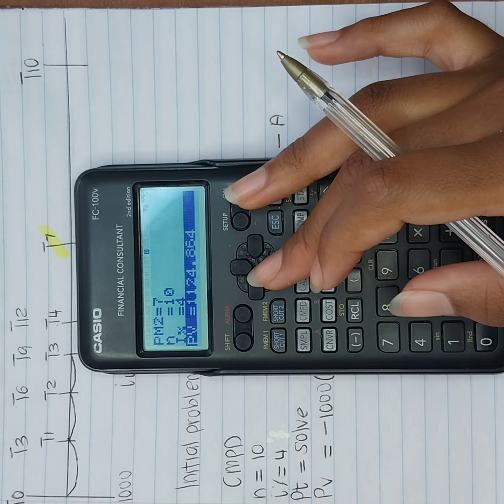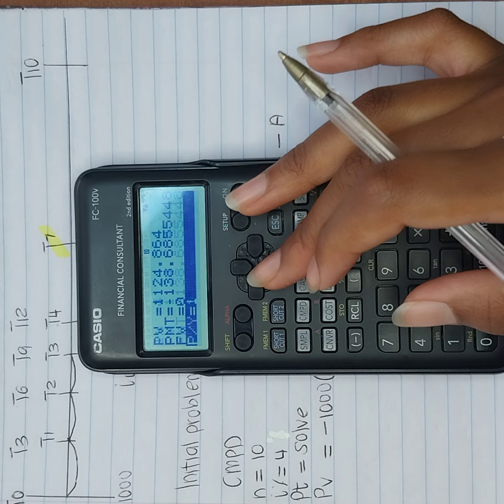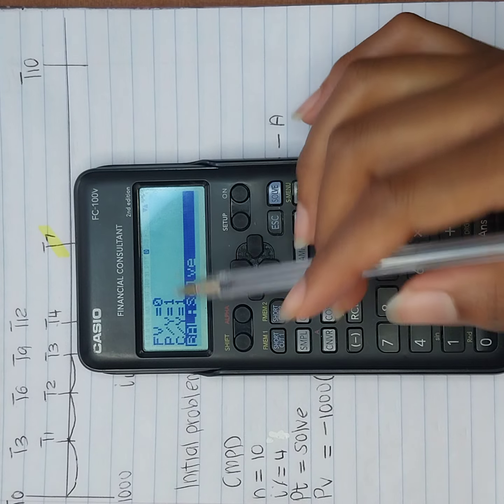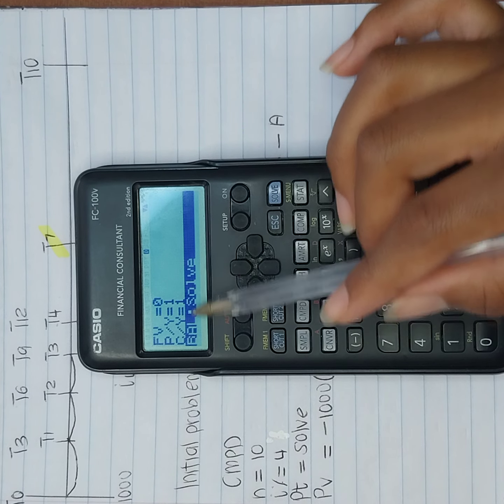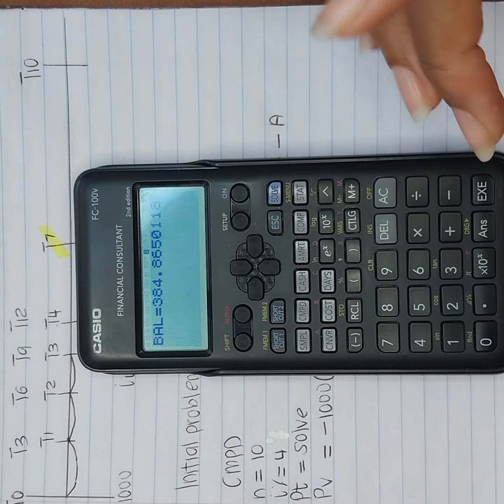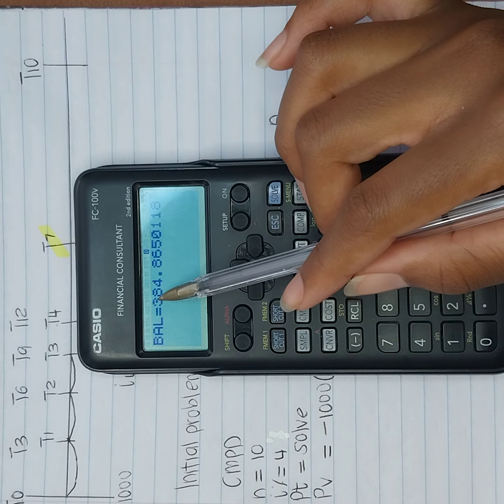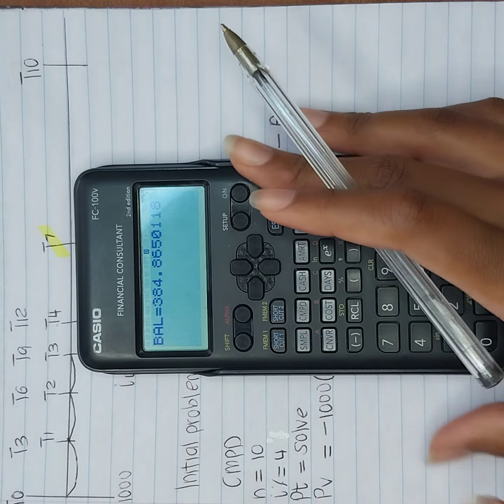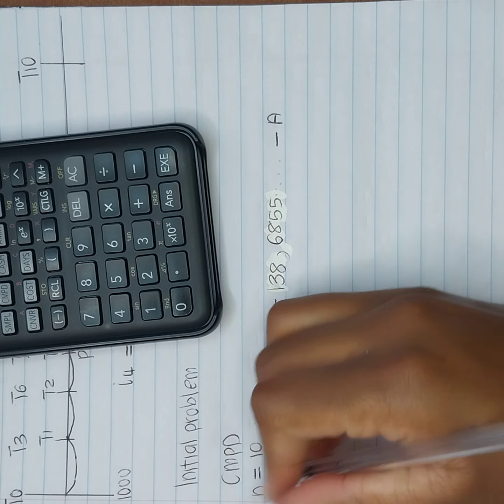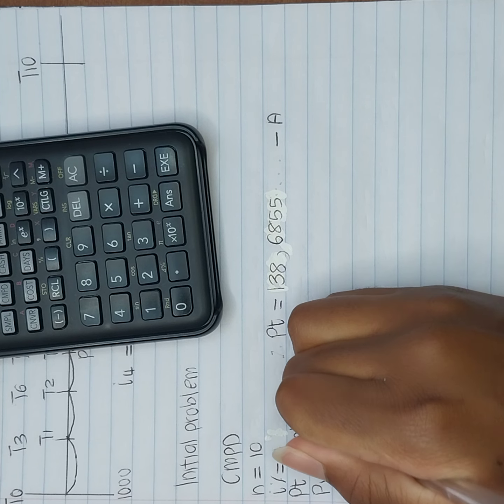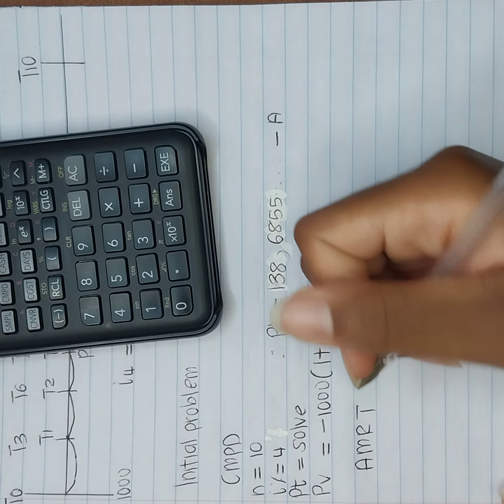So I have my I as 4, I have my PV, I have my PT. So I scroll down and press balance. So you find that your balance outstanding is 384.87.